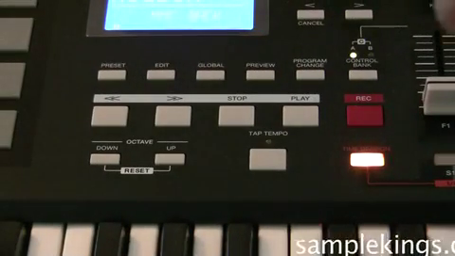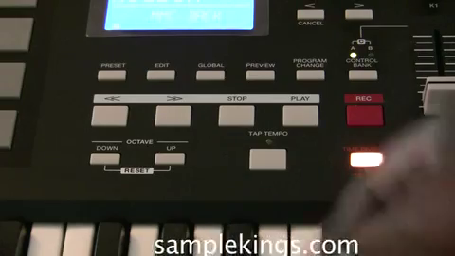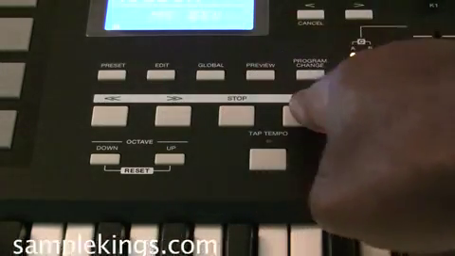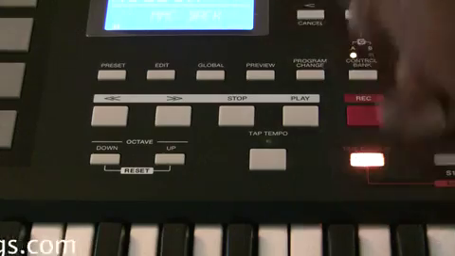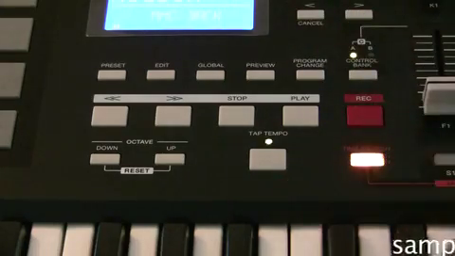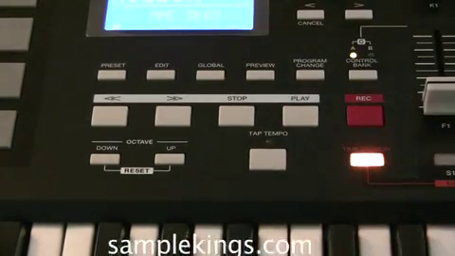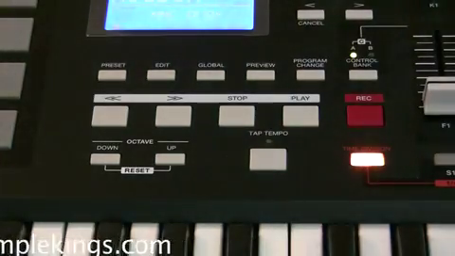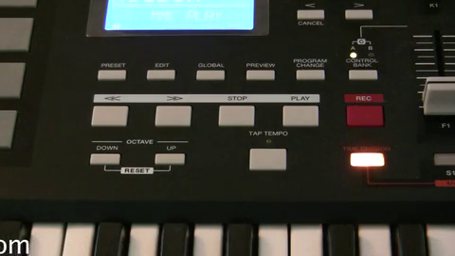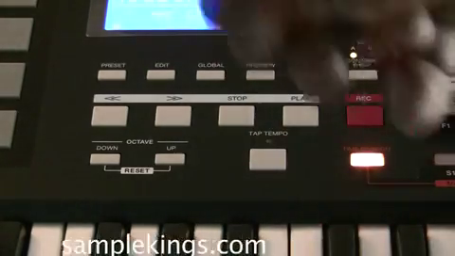Next we have our transport section. Here we can go back, forward, stop, play. I'm going to press play. I got a sequence in my Reasons program, and I'm already set for Reasons here in my preset, and I'll press play. I can play my song from the top. I can stop it. I can play from where I left off at.